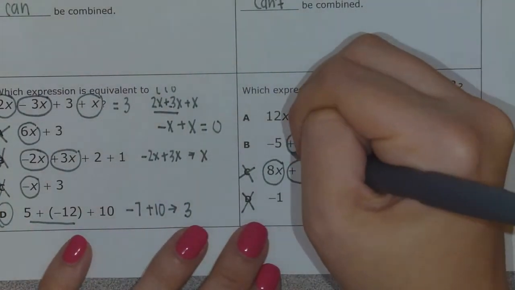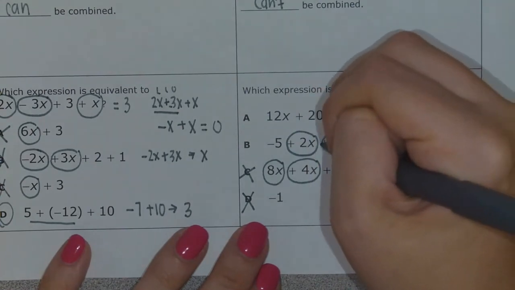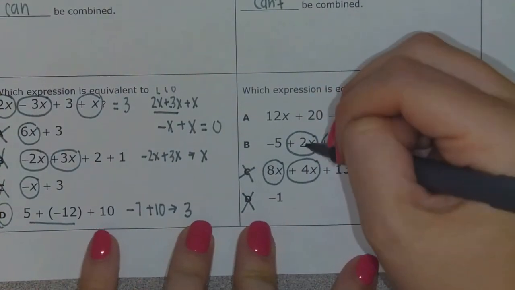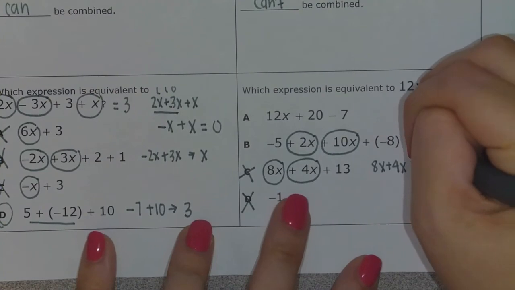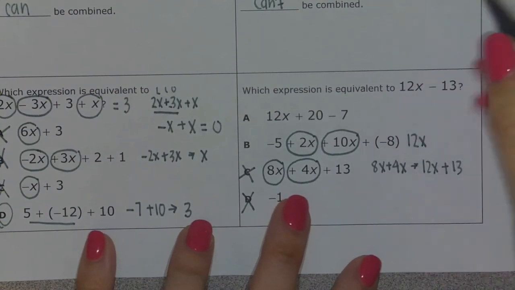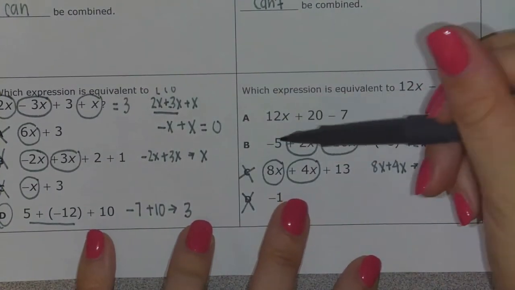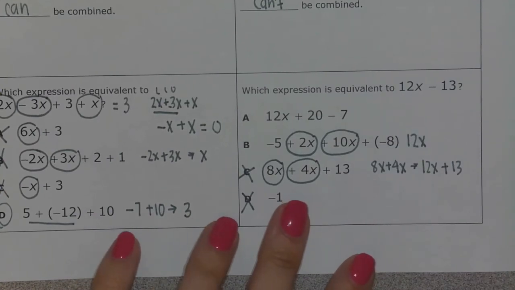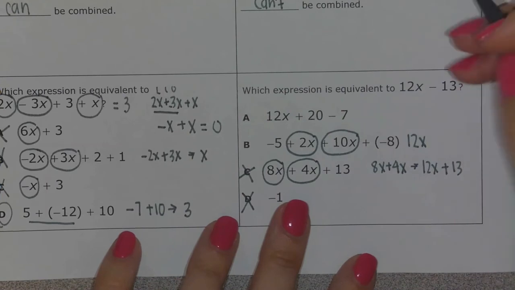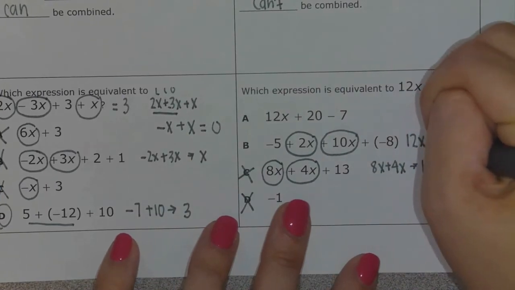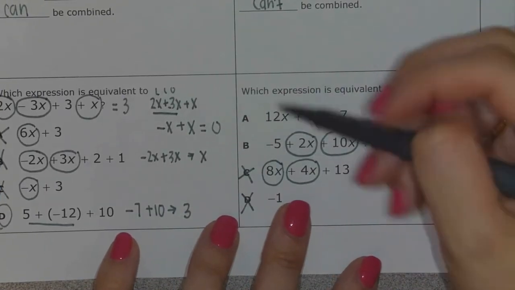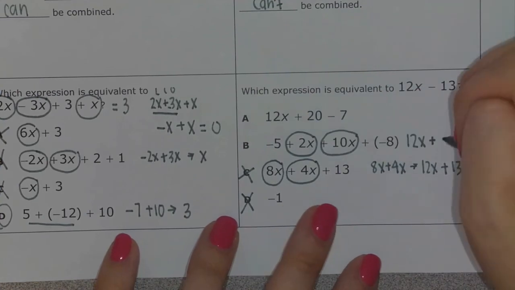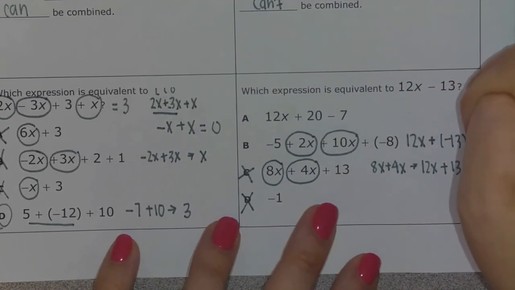I'm going to move over to B. I'm going to circle my plus 2x. My plus 10x. So 2x plus 10x would give me 12x. Then I have negative 5 plus negative 8. Those are same signs, so all I need to do is add and keep the sign. So it would be negative 5 plus negative 8 gives me negative 13.